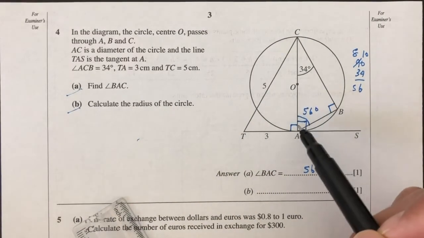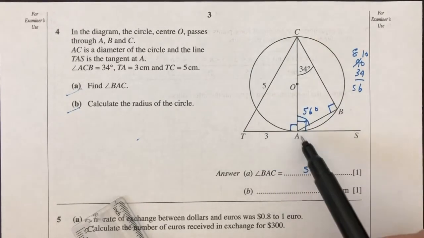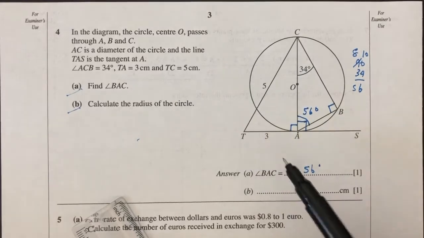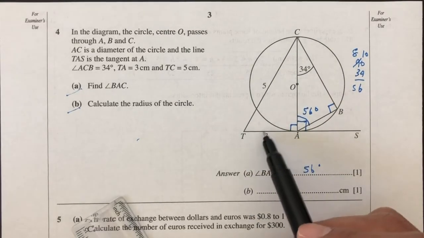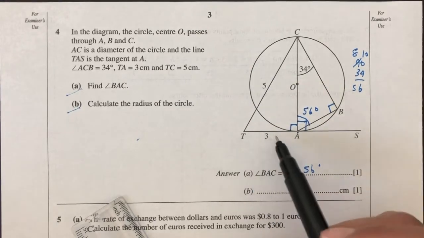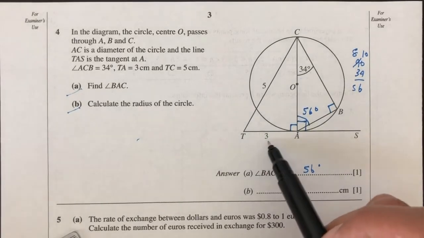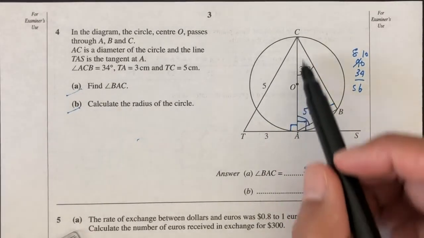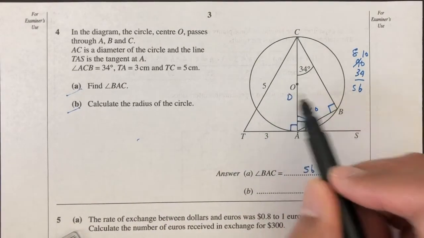So the way we can find the radius here is, you can see we have triangle ACT. The triangle ACT is a right angle triangle where we know this side and this side. This is the hypotenuse, this is the adjacent side. So we can find this side by using the Pythagoras theorem. So let's do that. Let's call this side, it is the diameter.